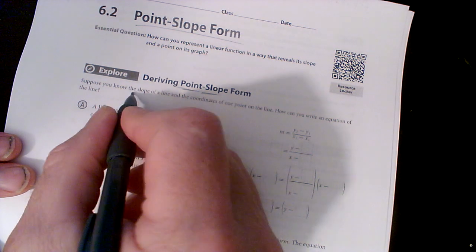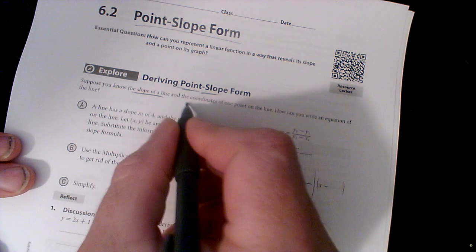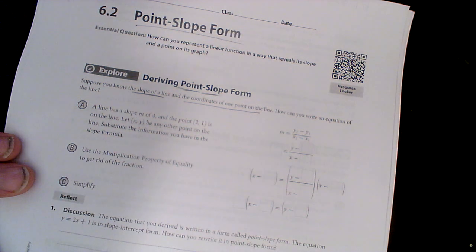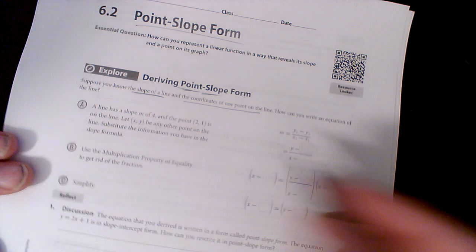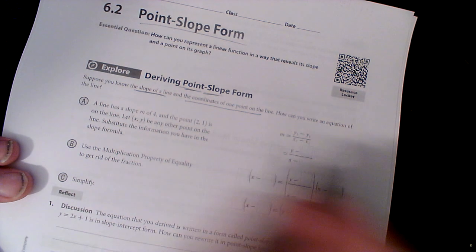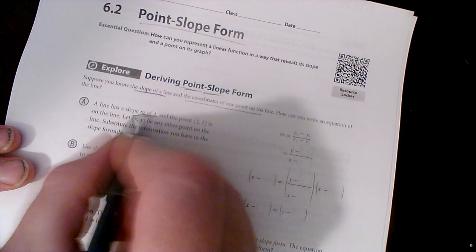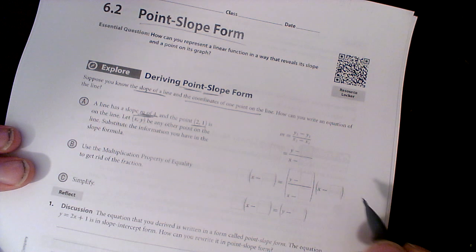Suppose you know the slope of a line, and the coordinates of one point. How can you write an equation of the line? Well, let's go ahead. We know the slope of my line is 4. They tell us right here we have a point of (2, 1).